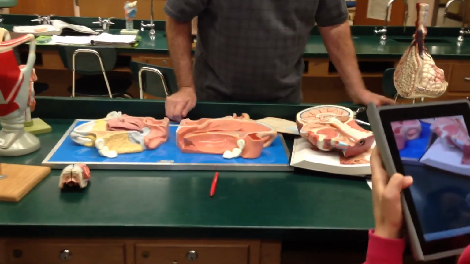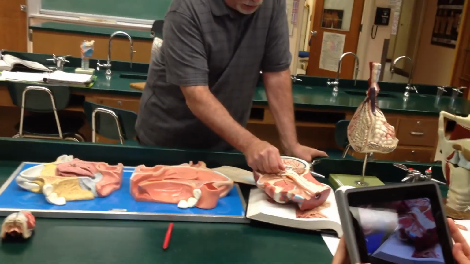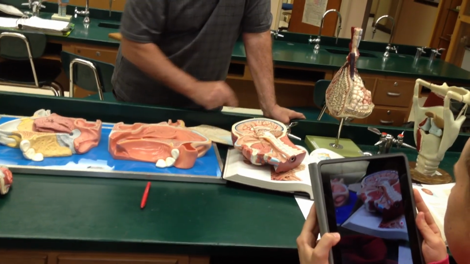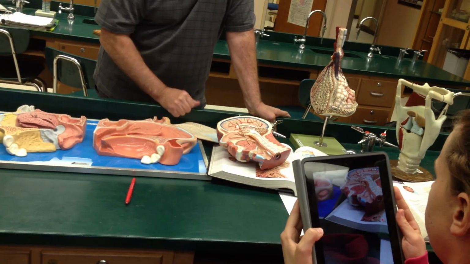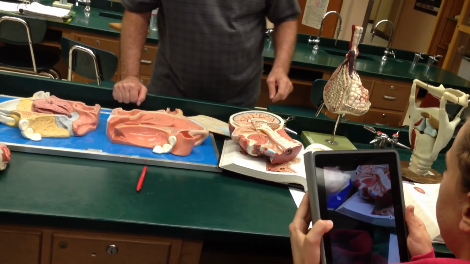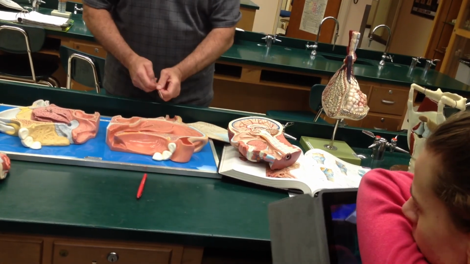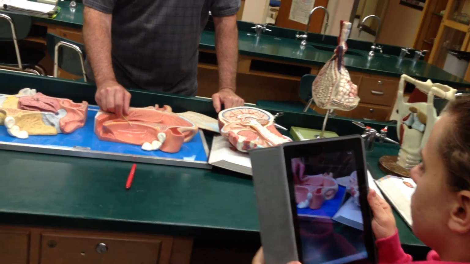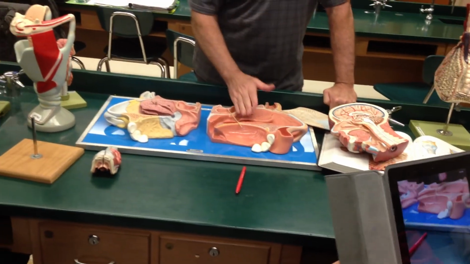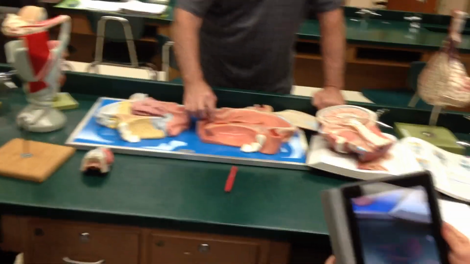Internal nares. That's this portion right here. It is not well defined, but it's before that hole, in the back of the nasal cavity. It separates the nasal cavity from the nasal pharynx. Here too, it'd be like right about here. This would be the internal nares, separating the nasal cavity from the nasal pharynx.